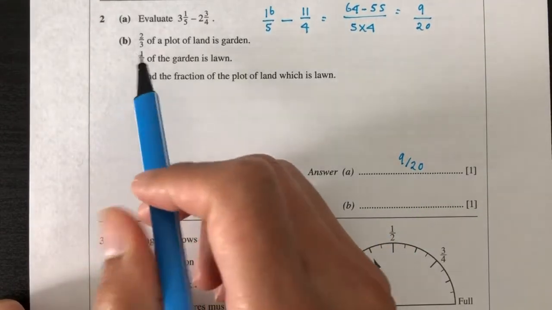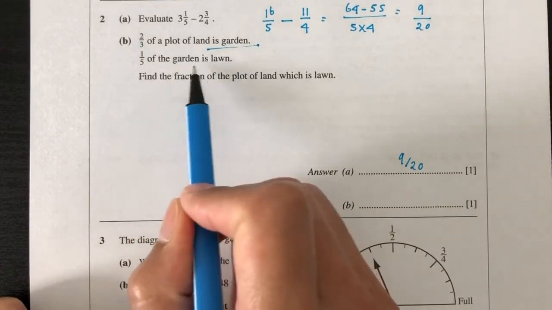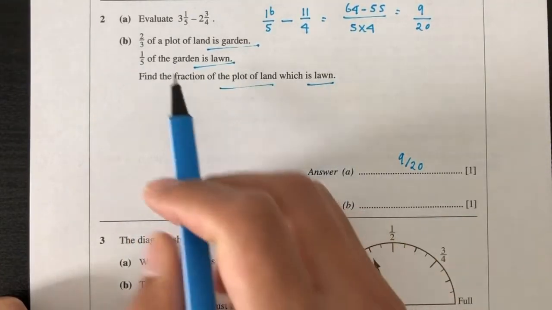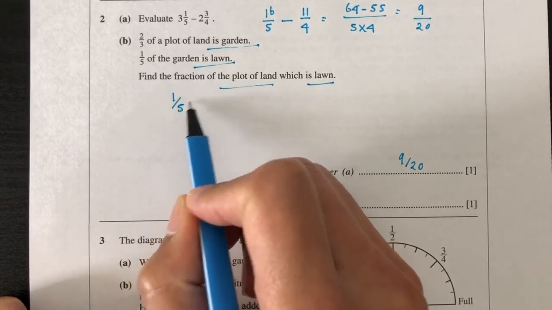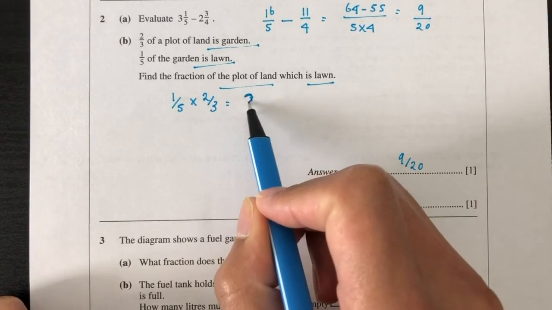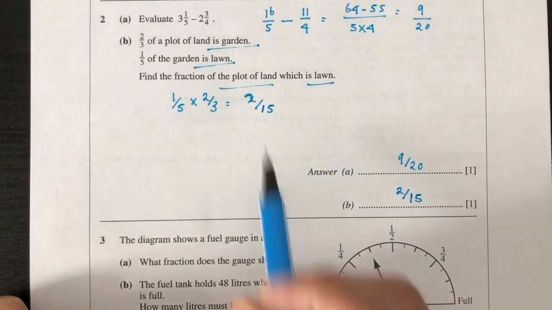Now for part B, we have 2/3 of the plot of land is garden, 1/5 of the garden is lawn. Find the fraction of the land that is lawn. So pretty easy. You just do 1/5 times 2/3. That will be 2 over 15. That will be the fraction which is lawn.